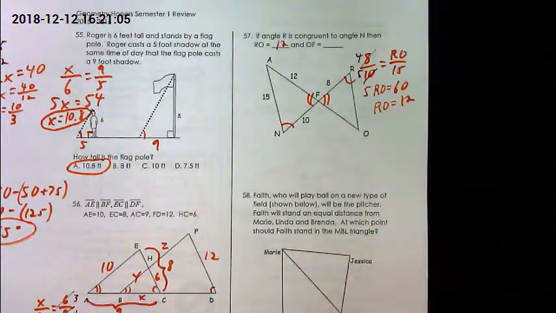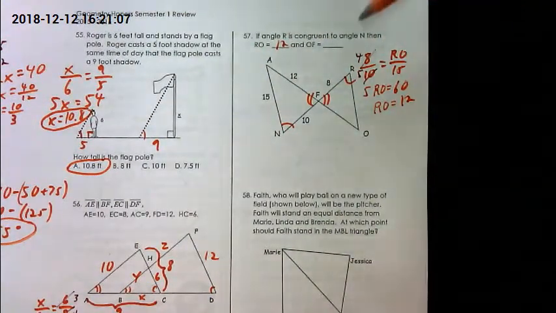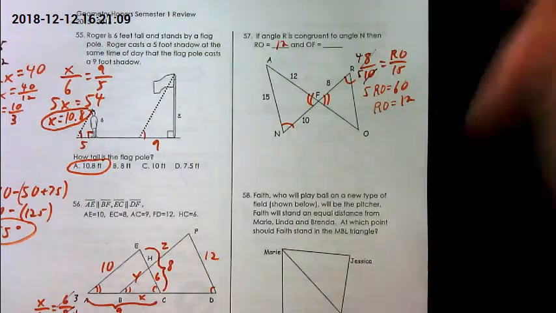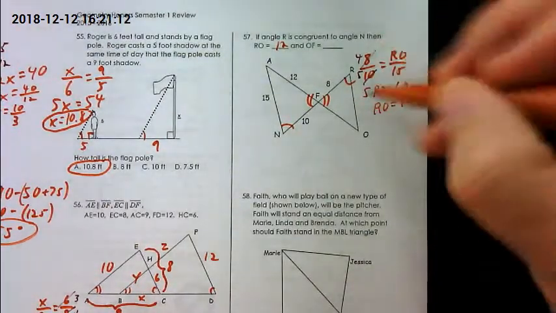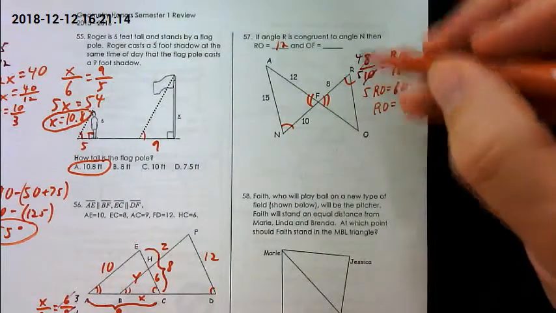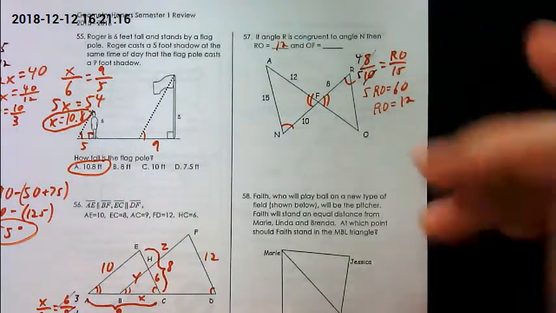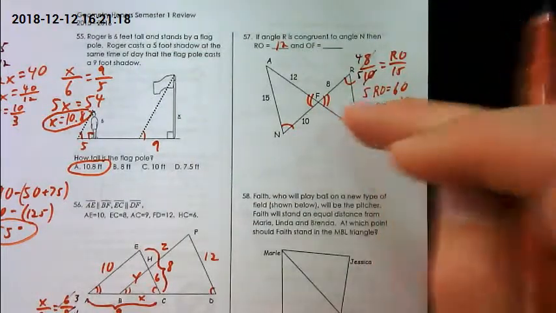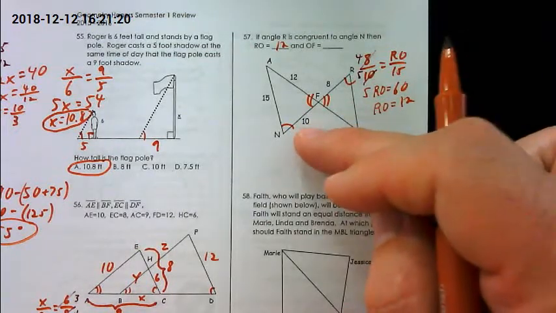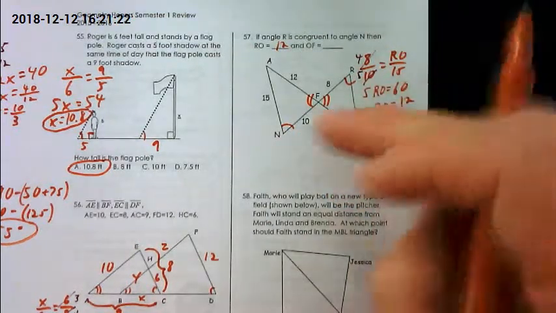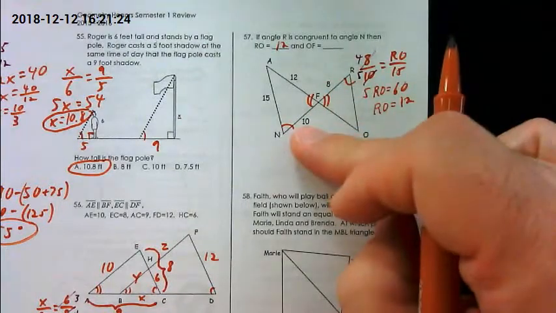Now, if you were to do this with scale factor instead of doing it as a proportion, what we have right here is essentially our scale factor, the 4 over 5. Because if you want to solve this one, this would be your image and this would be your pre-image, because we have all the values there. So image over pre-image, you have 8 over 10.